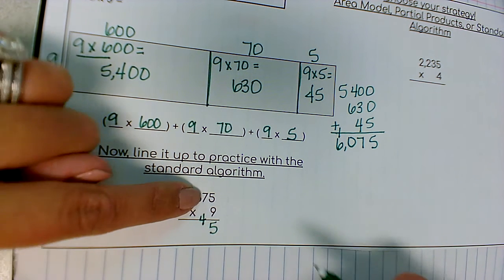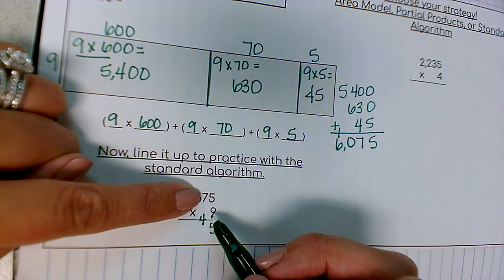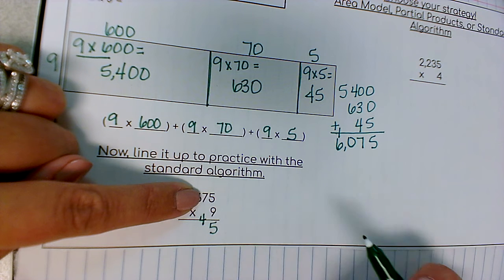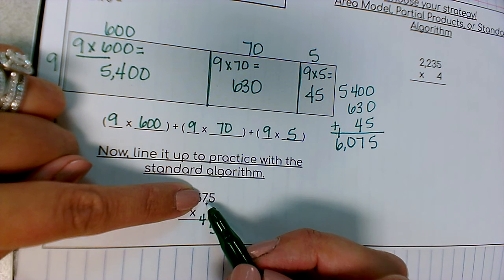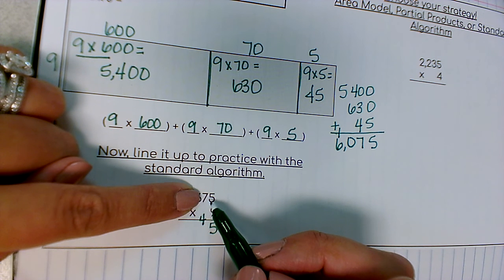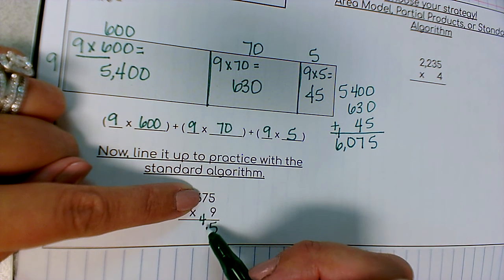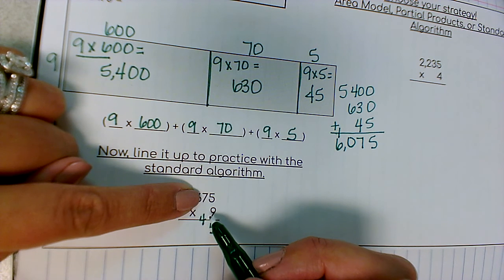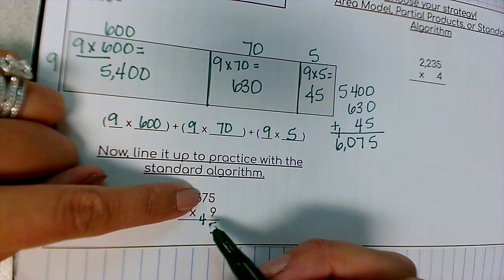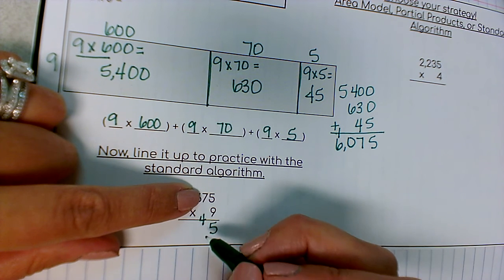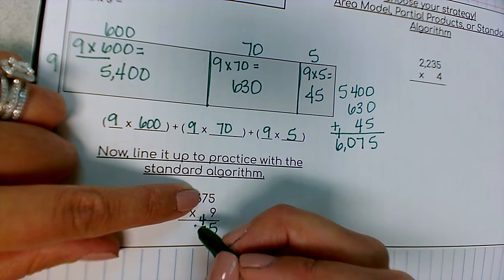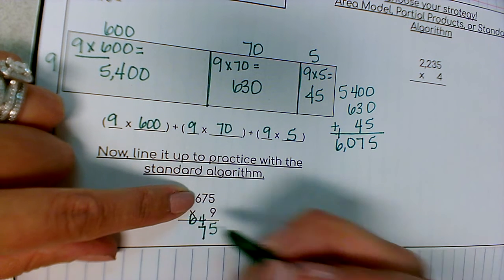Now remember, I multiply first as my step. So first I need to ask myself, 9 times 7. Well, 9 times 7 is 63. Then I add this 4. So 63 plus 4 is 67. So I'll write my 7, and I'll regroup the 6 on the line.